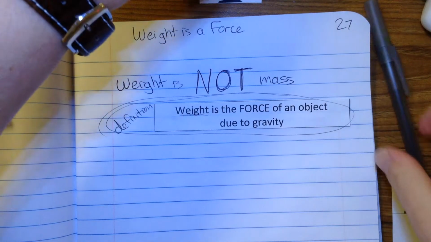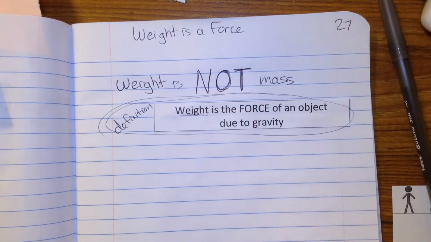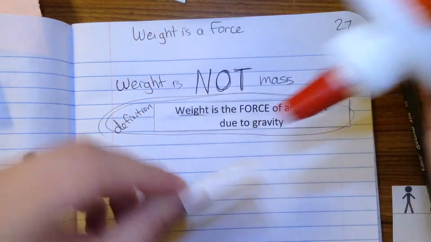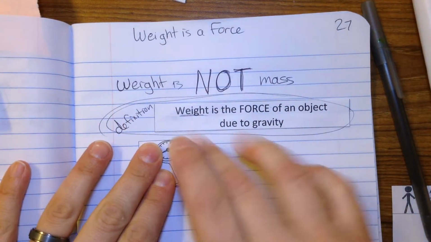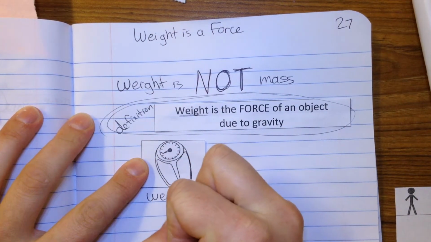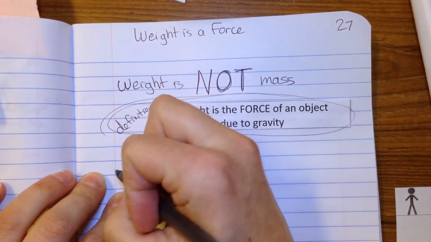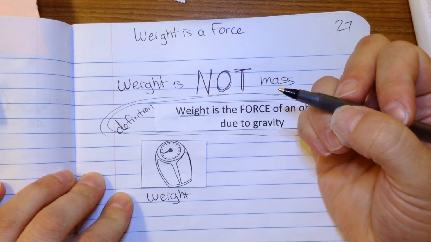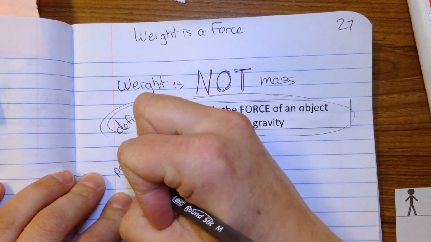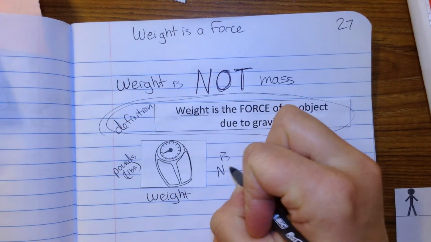Okay, so let's clarify. What is weight? When I say weight, what's the first thing you think? Fat. All right, so you think about your own body weight, and you use one of these bathroom scale things to measure that. Usually when we're talking about weight, what are we measuring it in? You know your weight in pounds. LBS. Pounds. Well, weight is not the same thing.